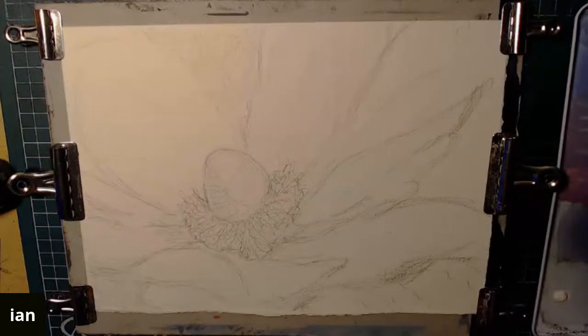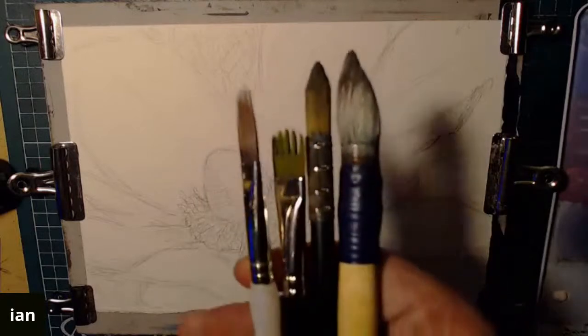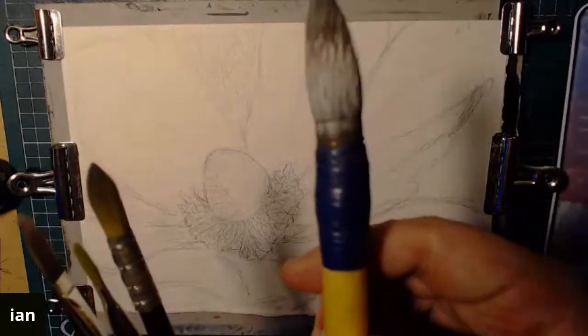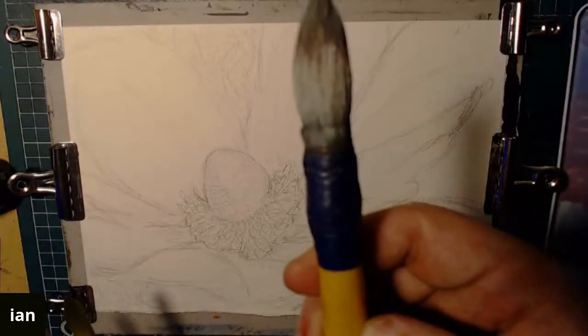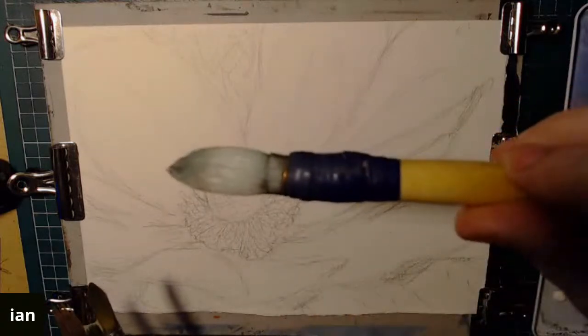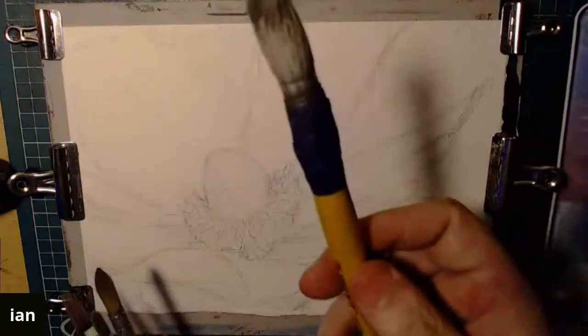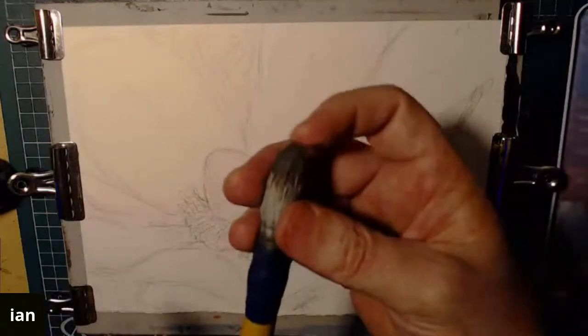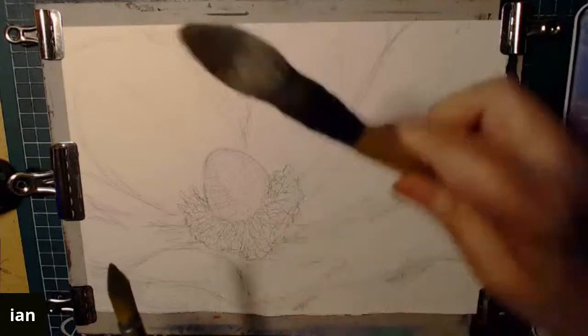So what we're going to use today, I've got these out. Whether I use them, I don't know. Same with me. I've got my ever faithful bionic brush. That's what we call it now. If you remember, it broke and we mended it. So that's for filling in large areas.